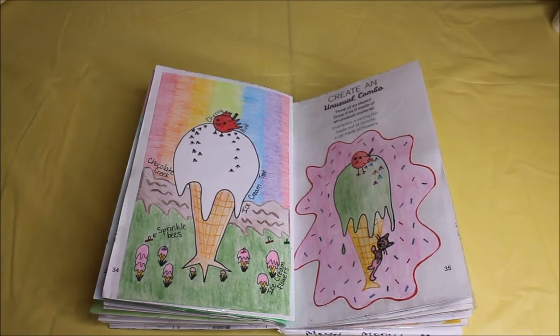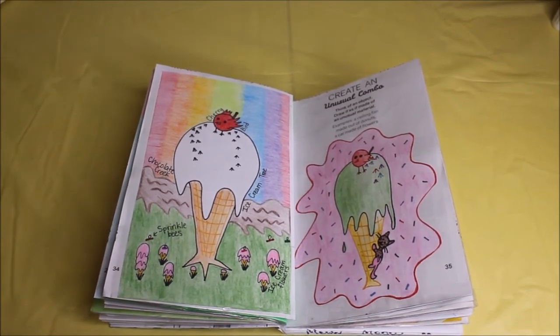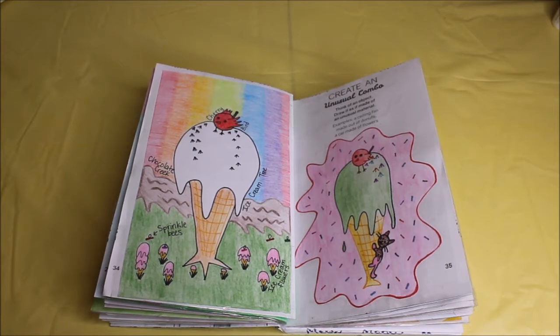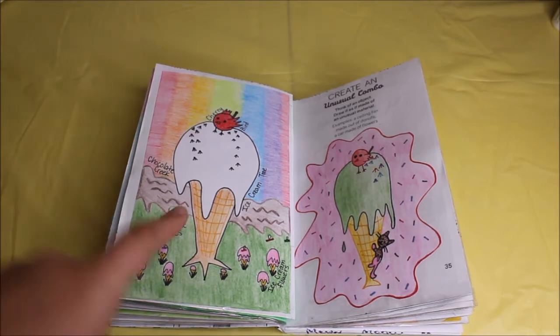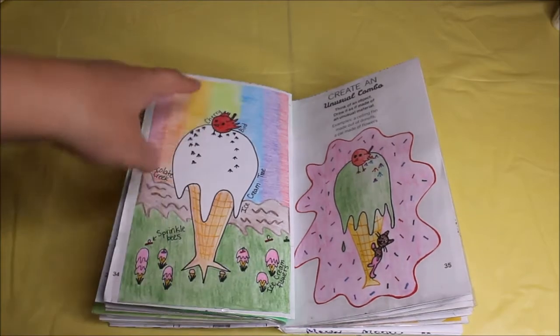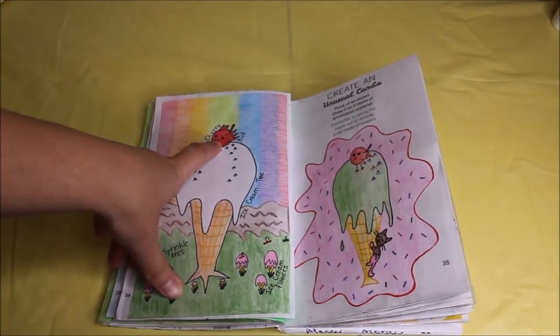This page is Create an Unusual Combination. So I decided to think of a tree with a red bird on top. And you know, cats love birds, they love climbing trees, so it was perfect. So I'm like, think of it in an unusual way. So I decided to make it an ice cream cone. And then the bird is a cherry.